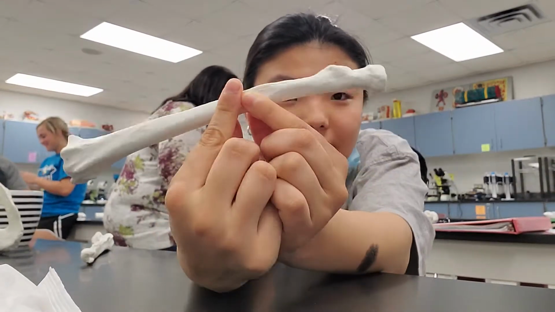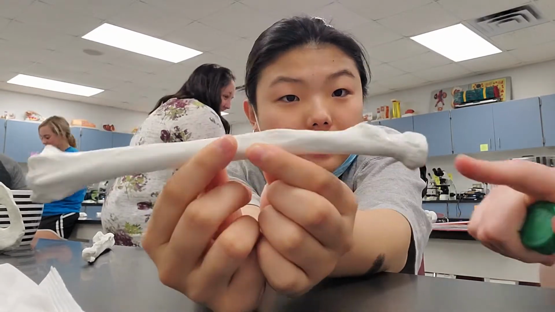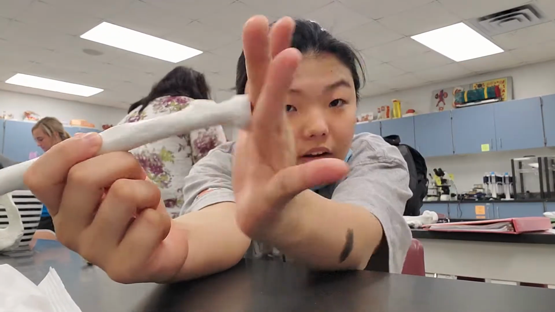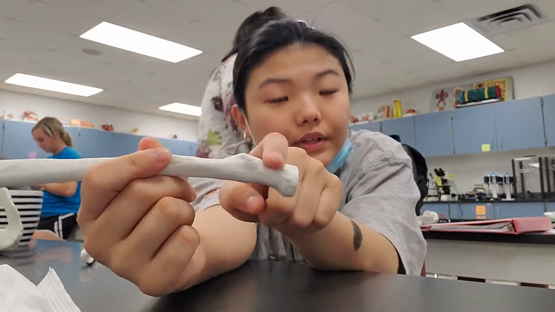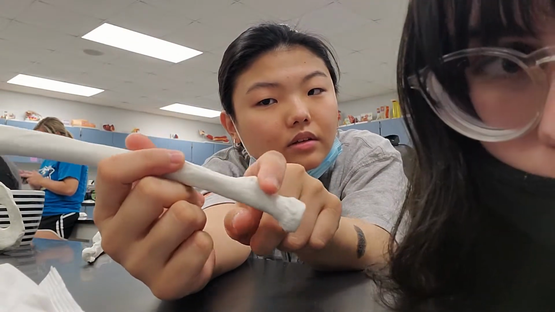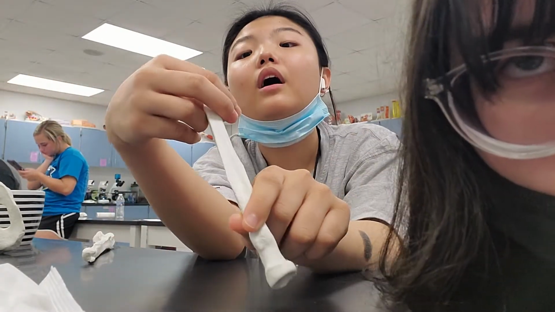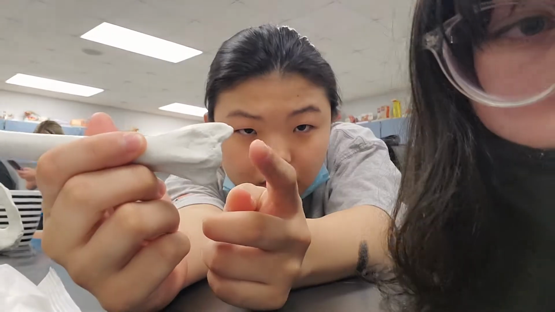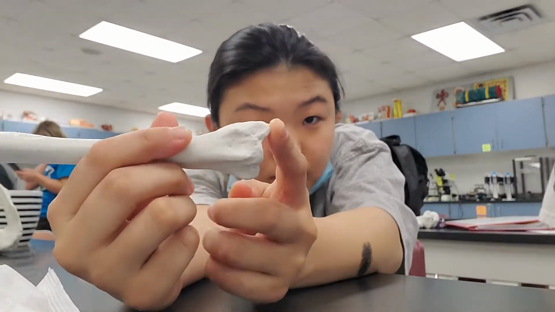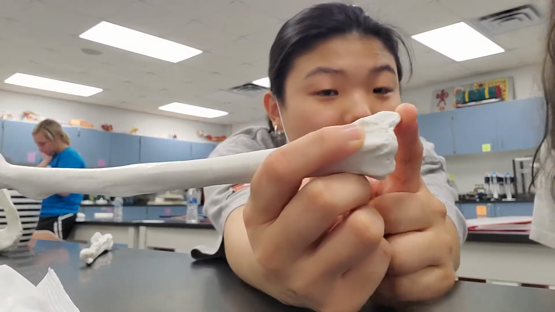Okay. This is the radius. That's the head of the radius. This is your radial tuberosity. This is the shaft of the radius. And then you have the styloid process of the radius.